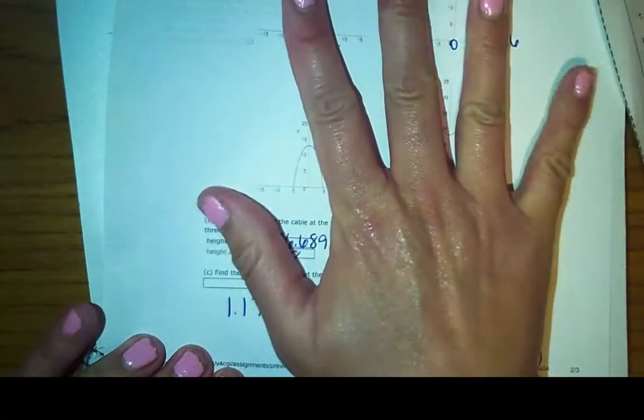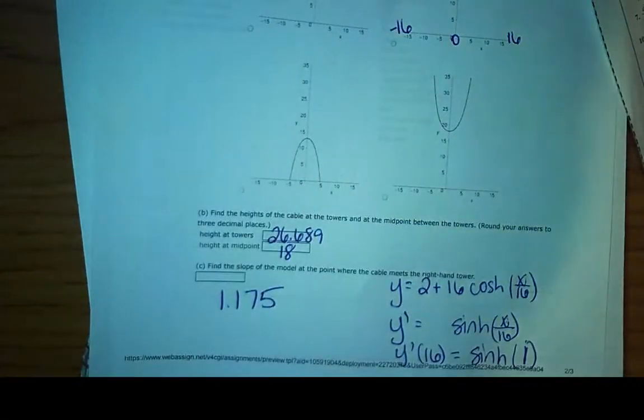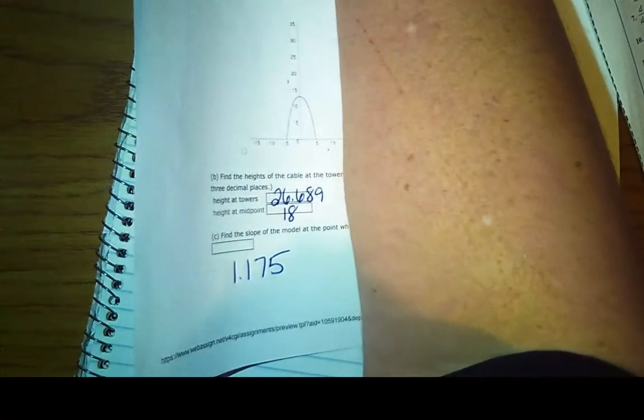But this whole problem can be done in your calculator, and my friends, that is the end of Calculus 1. Be a happy clam.